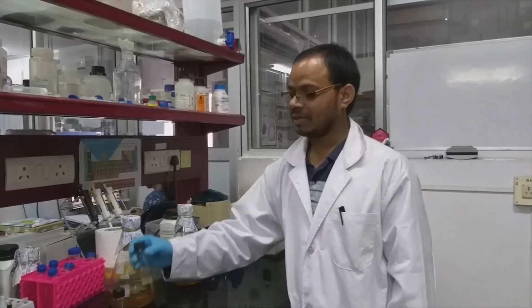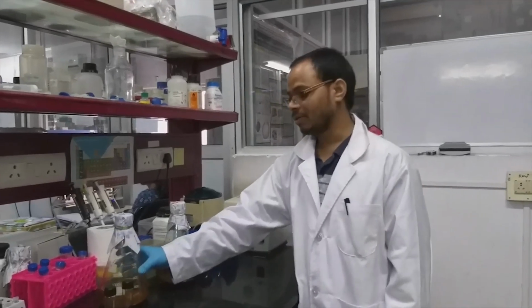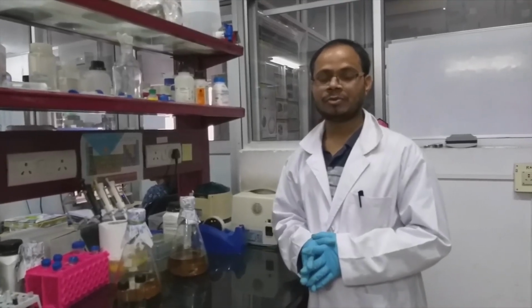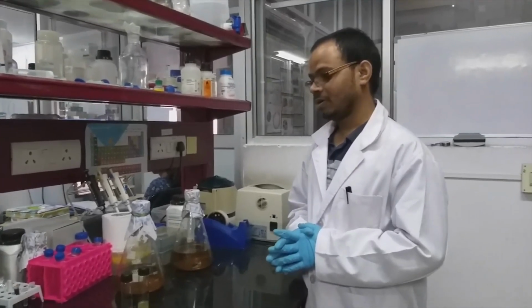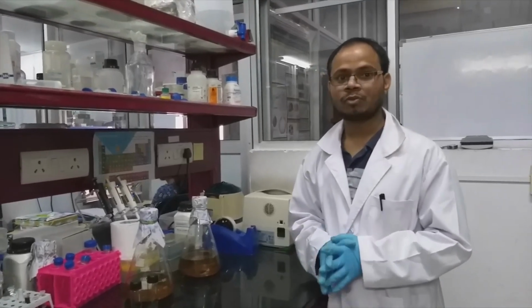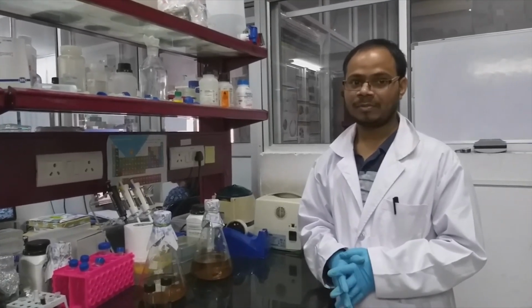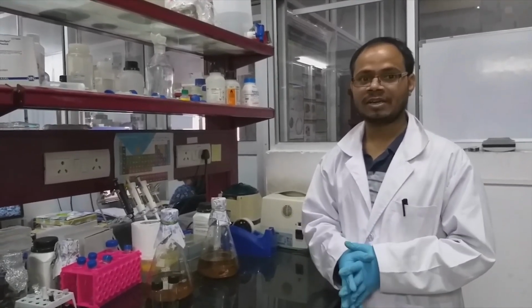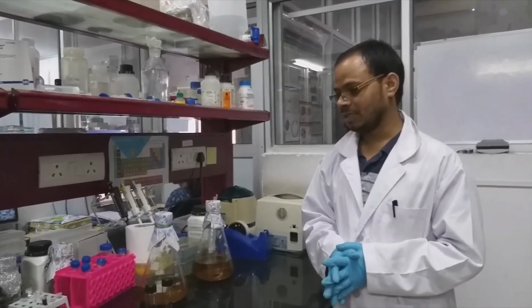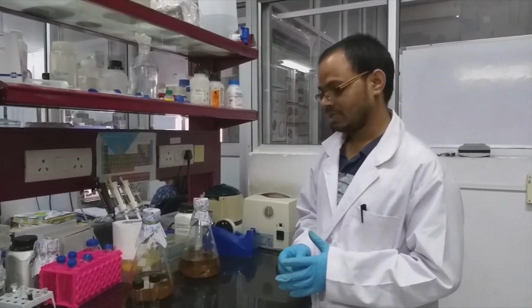This is the single colony grown overnight culture, which we can use for inoculating into large cultures. This process should be done in aseptic condition, which means we have to use laminar airflow. We also have to remember to include a suitable resistance marker like ampicillin or kanamycin, depending on what vector you have. In this case we are using ampicillin as the antibiotic. So let's start.